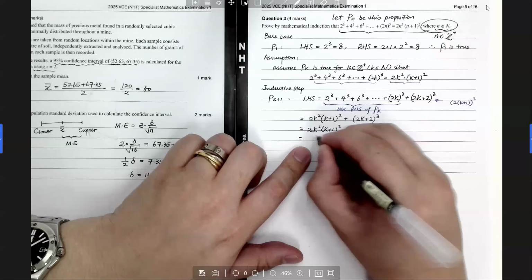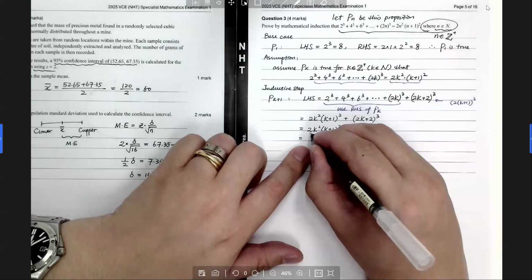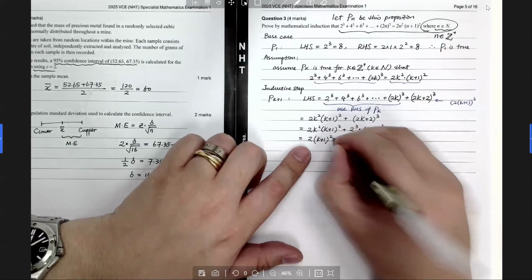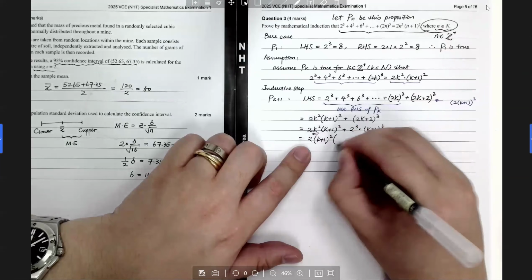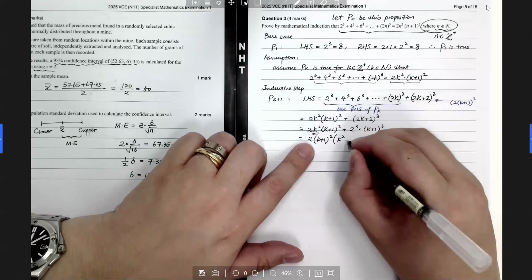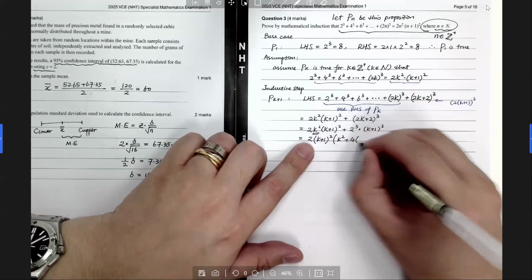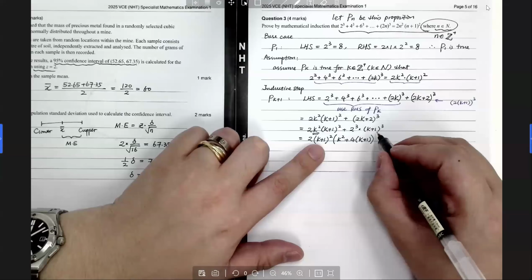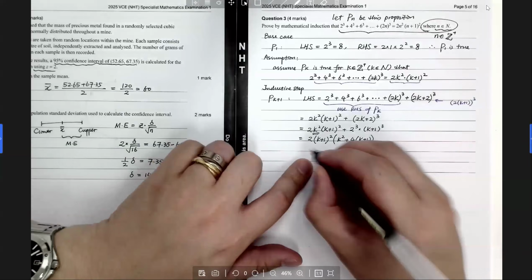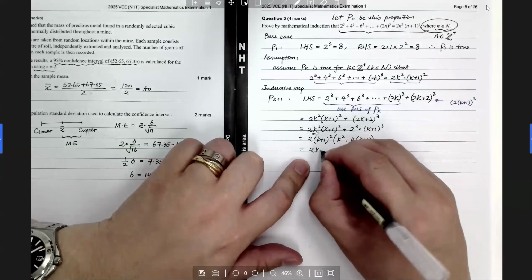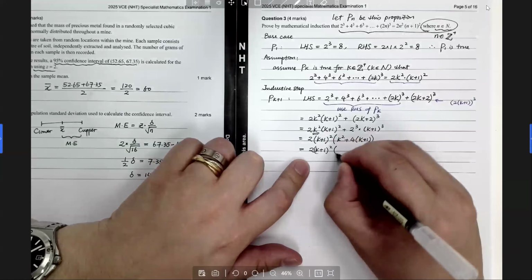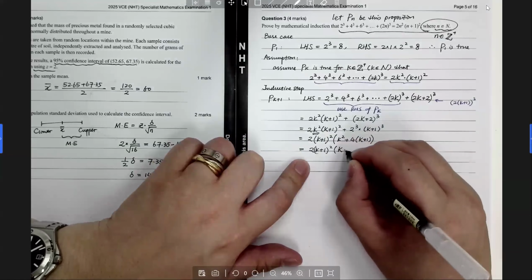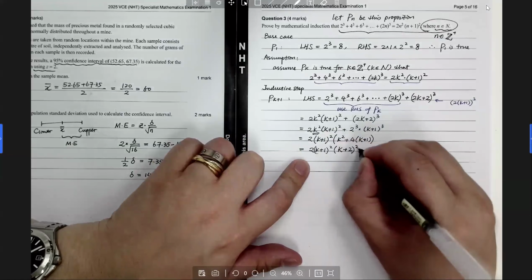Then I can take out 2 times (k plus 1) squared. And I only have k squared left. Then I should have 2 to the power 2, which is 4, times (k plus 1), because I already took out (k plus 1) squared. And then I'm able to get 2(k plus 1) squared times an expression, k squared plus 4k plus 4. That is (k plus 2) squared.